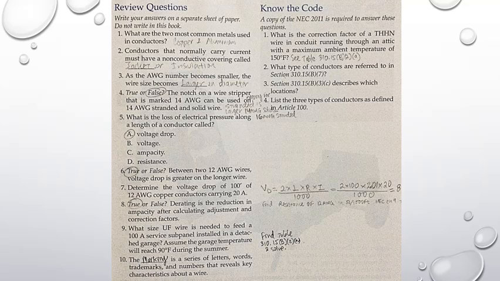The first table you actually have to go to is table 310.15(B)(16). That's the first stop that you have to make to solve problems such as these. And you find your type of wire, which is PHHN in conduit running through an attic. So you look for your PHHN wire. We assume it is going to be copper.